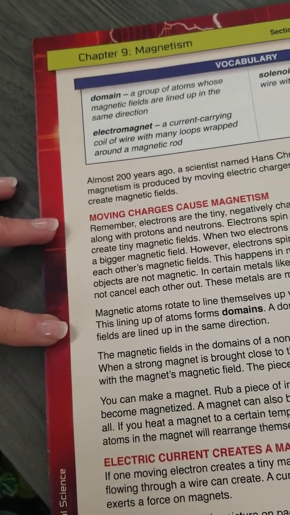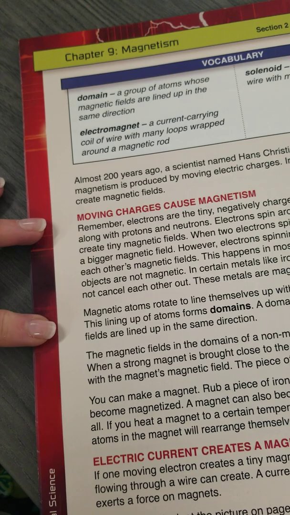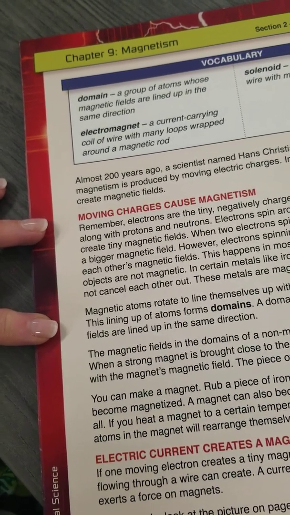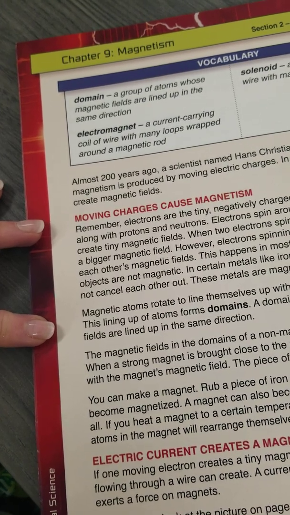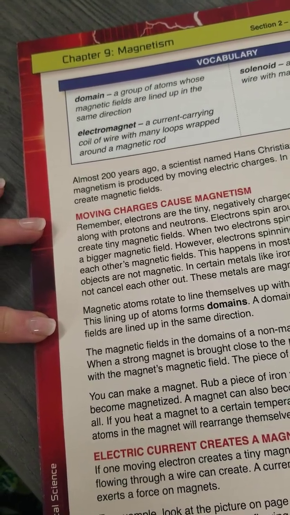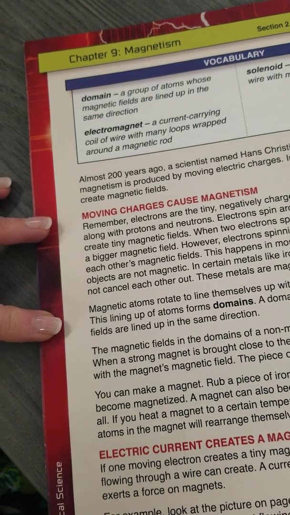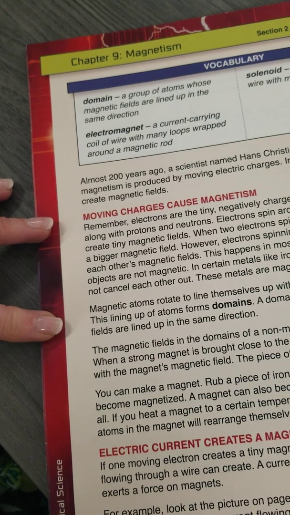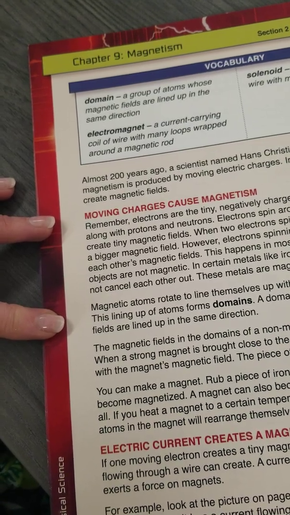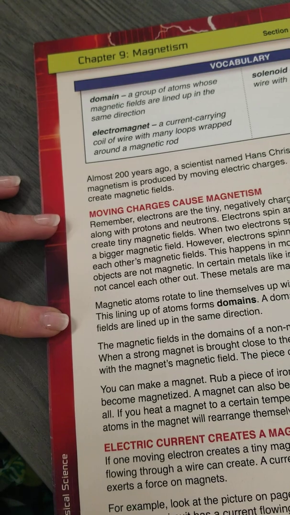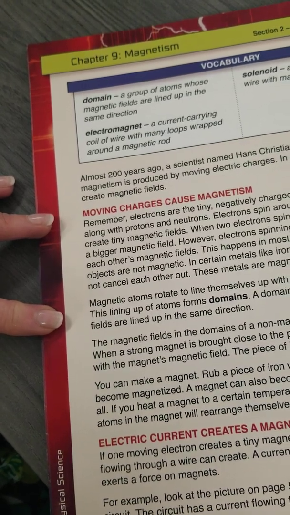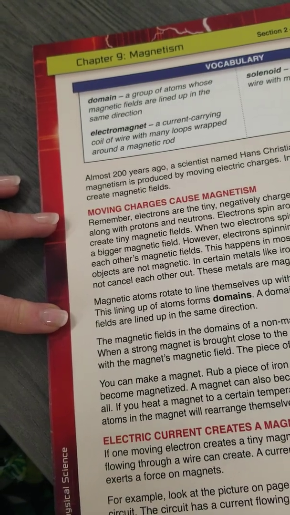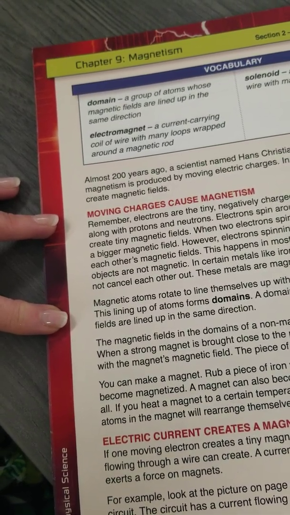Magnetic atoms rotate to line themselves up with the magnetic fields of nearby atoms. This lining up of atoms forms domains. A domain is a group of atoms whose magnetic fields are lined up in the same direction. The magnetic fields in the domains of a non-magnetized piece of iron are not lined up. When a strong magnet is brought close to the piece of iron, the iron's domains line up with the magnet's magnetic field. The piece of iron becomes magnetized.